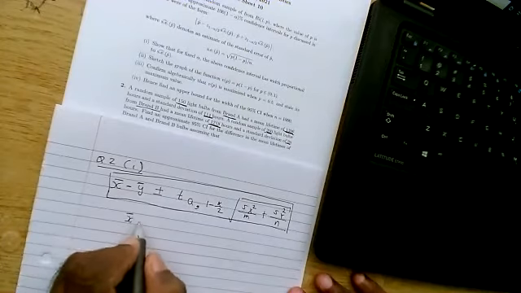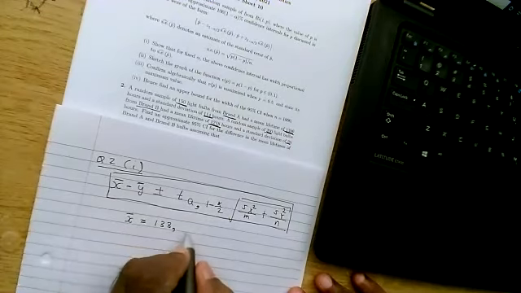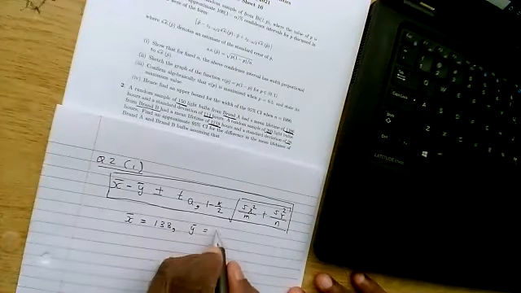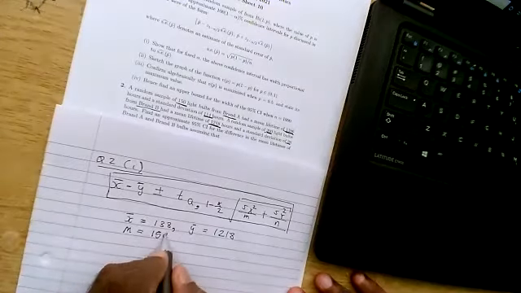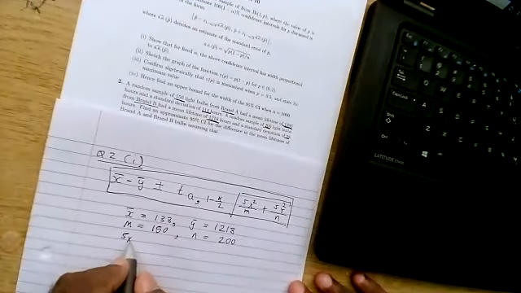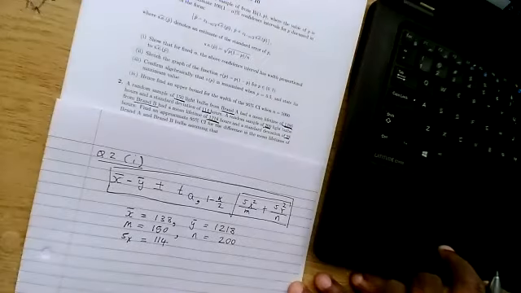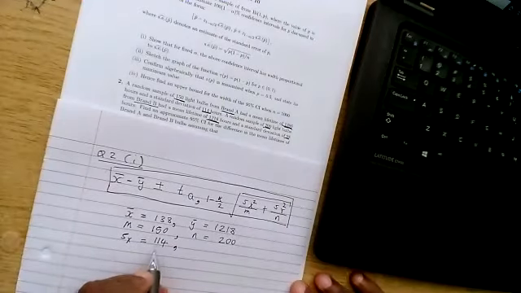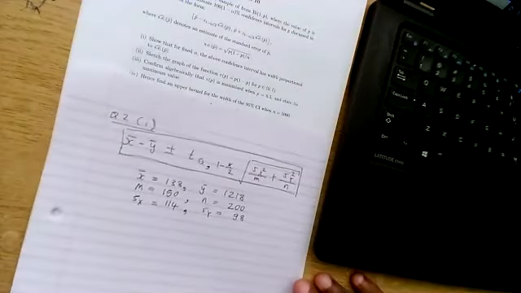We are told that x bar, the sample mean for the first brand, is 1386. We are told that y bar is 1218. m, the sample size for the first brand, is 150. n is 200. And Sx, the sample standard deviation for the first sample, is 114. Sorry, the computer is giving me trouble again. So this is 114, and Sy, the sample standard deviation for the second, is 98. So we are given all this data, right?